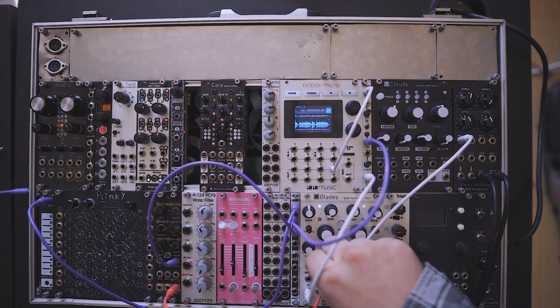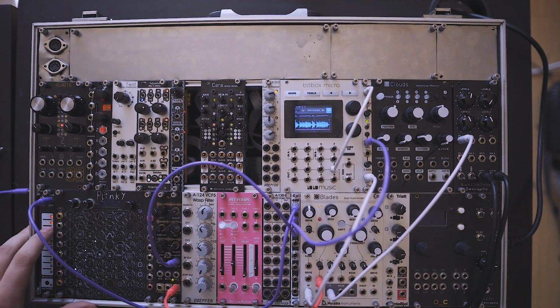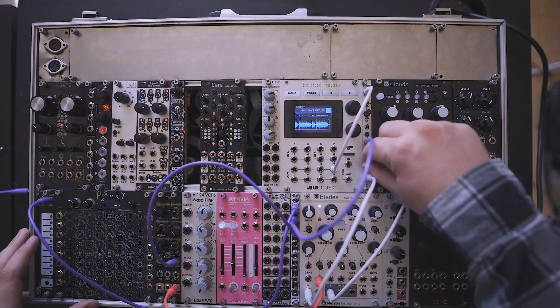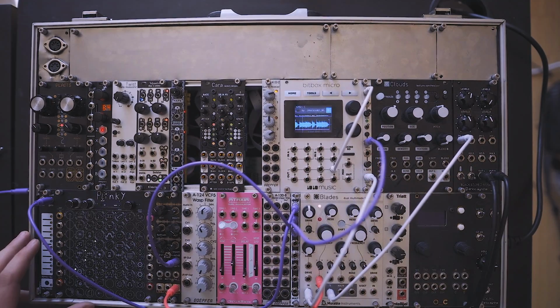I'm multing the gate out of the Light Strip and sending it to the After Later Audio Tilt, which is an ADSR envelope that I've set the sustain level to maximum. Then I'm taking the output of the envelope and inverting it, and sending that to the filter's cutoff, so it pulls the cutoff down when the freeze input is activated, creating this interesting effect.